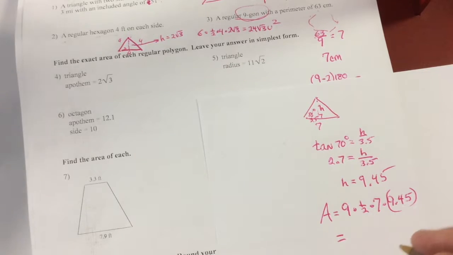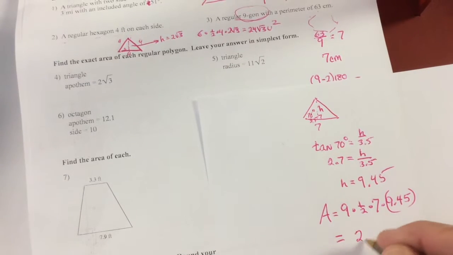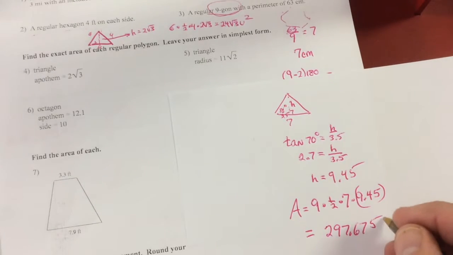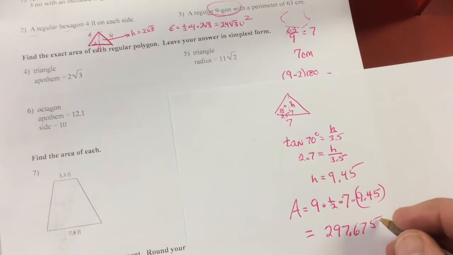And for this, we turn to a calculator, which tells us that the answer is 297.675 centimeters squared.